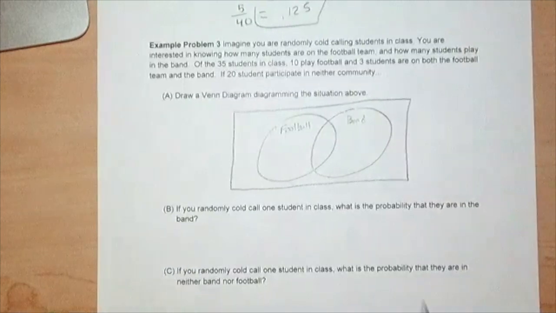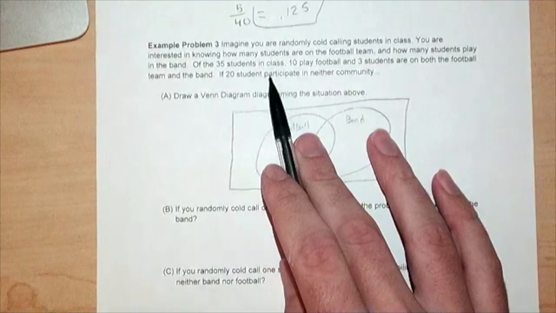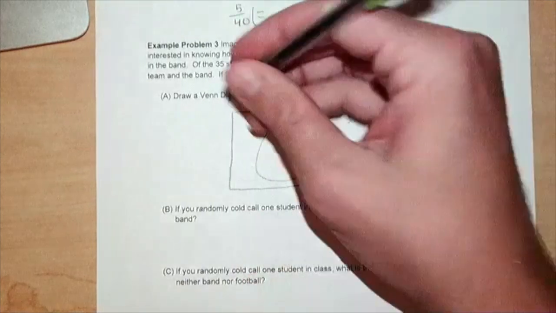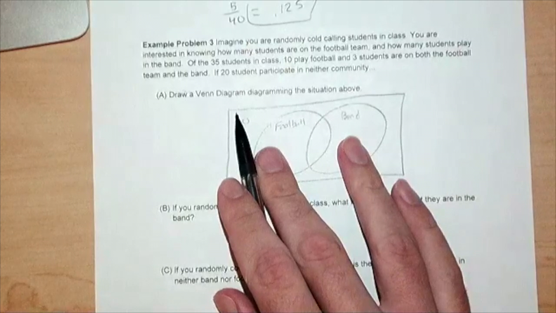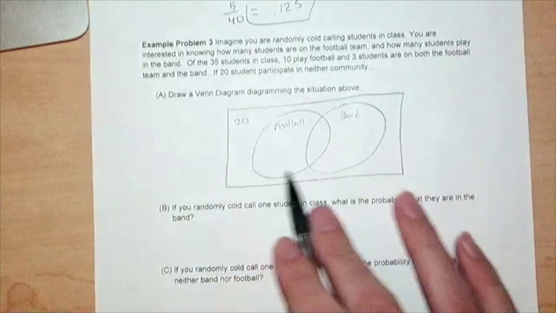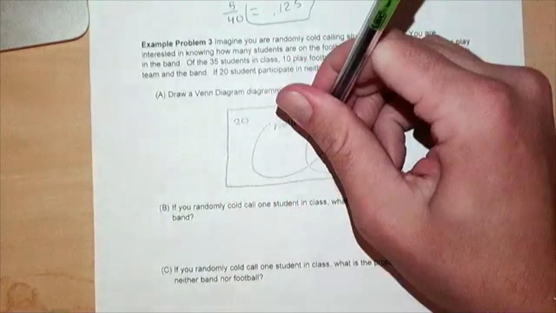And this one I think is actually going to be easier. 20 students participate in neither community. So 20 is a really easy number to start my Venn diagram with. There's 20 students on the outside. 10 students play football, and 3 students are on both the football team and band.